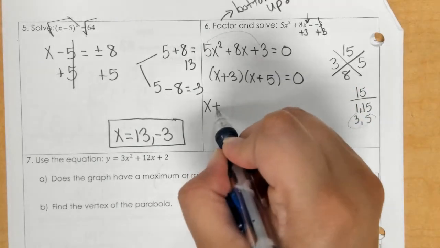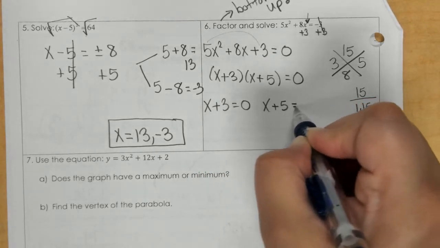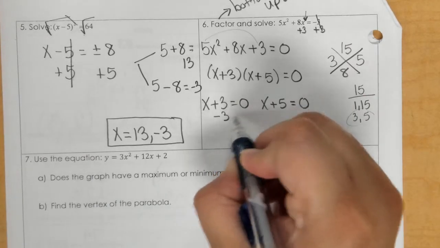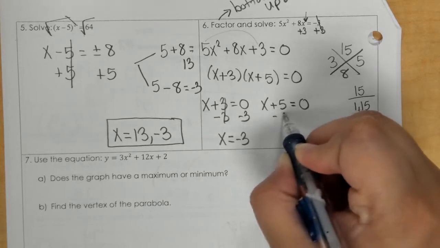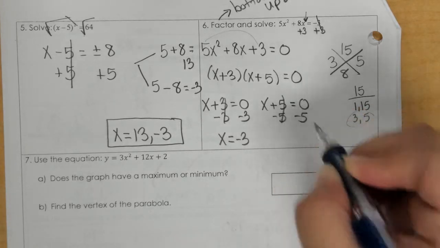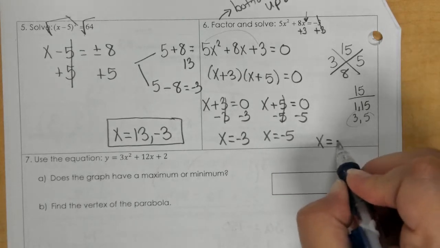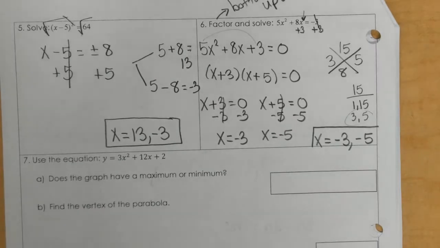So we have x plus 3 equals 0, x plus 5 equals 0, and we just solve it. It's just the opposite. So if I subtract 3, x is negative 3, and if I subtract 5, 0 minus 5 makes negative 5. So my two solutions are negative 3 and negative 5.